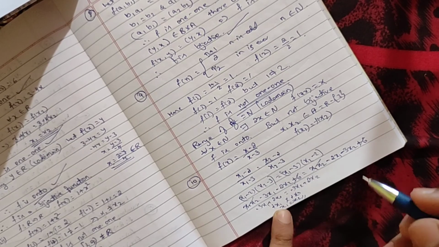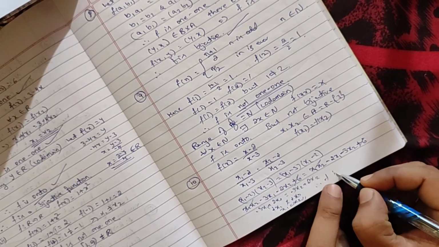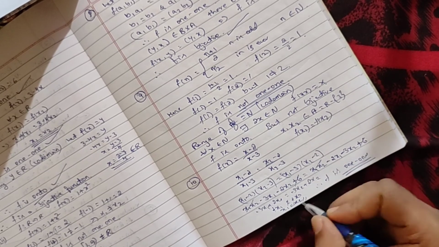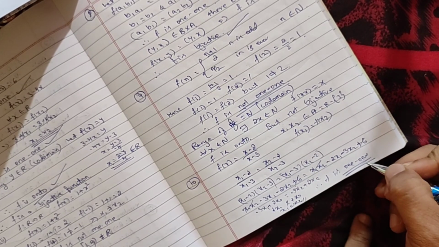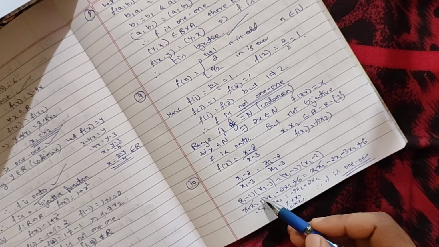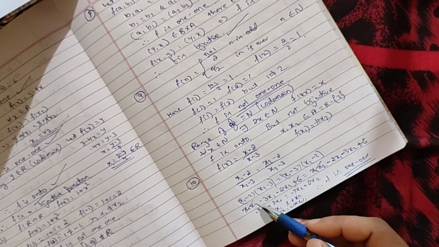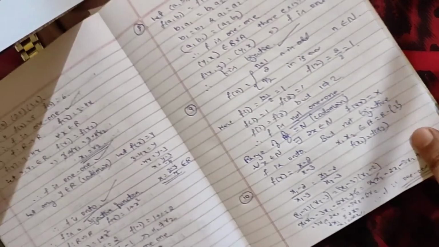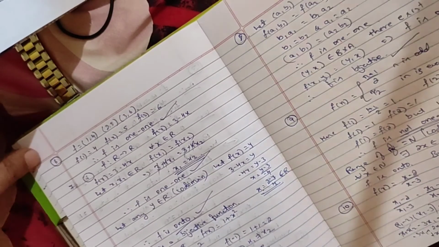Here x1 equals x2 means therefore the function f is one-one. Yes, if x1 equals x2, it means it is one-one. So these are all simplification steps. I hope all of you know this: the cross multiplication, product and cancellation of terms. Now we have to check whether it is onto or not.